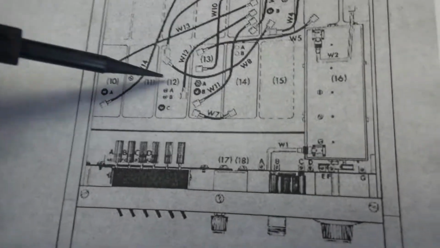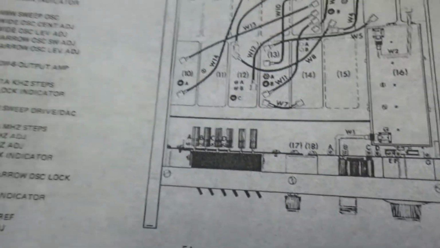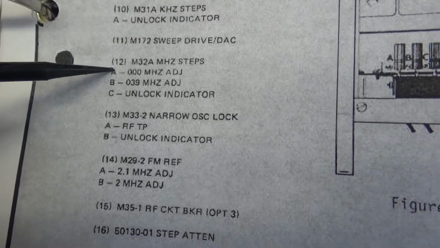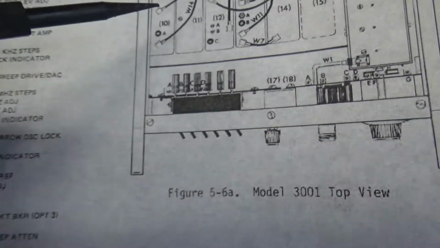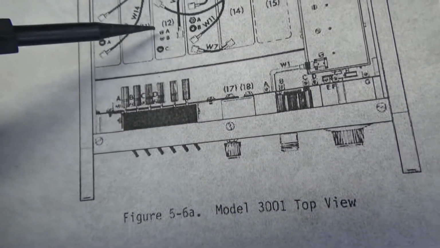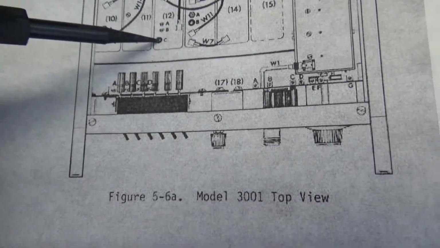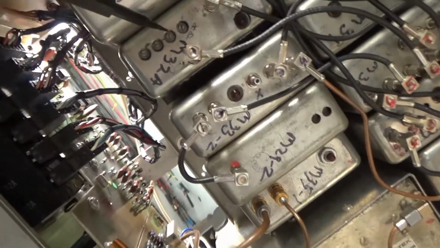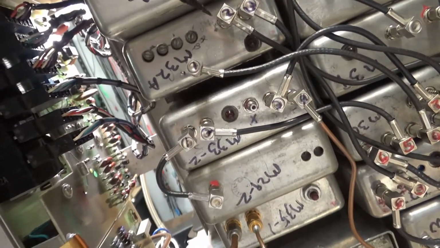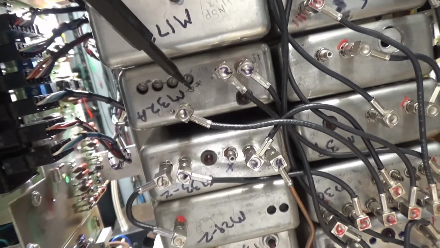Every pointer I get. M32. I lost it again. Here we go. M32A, 0 megahertz adjust, 39 megahertz, and then A and B. And I don't know what that C is. I guess C is, yeah, unlock indicator. So this one shows 2 in an unlock indicator. And as you can see, this one's a little different. What the difference is, I do not know.